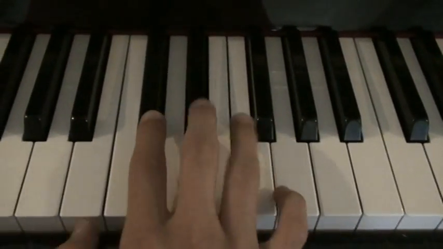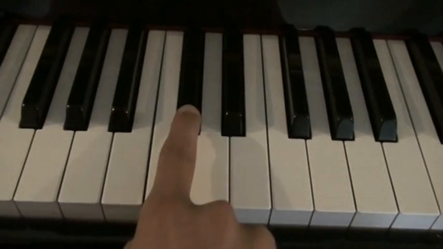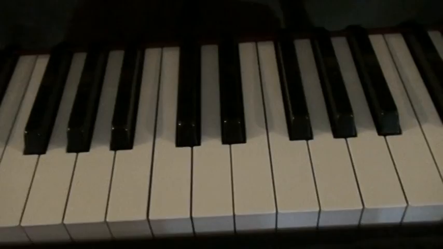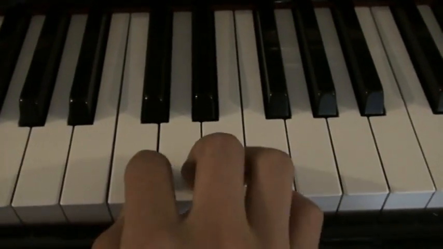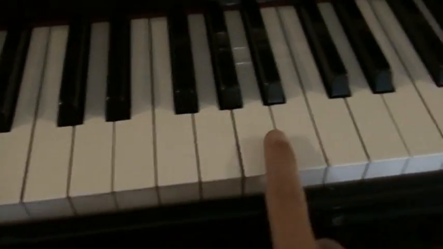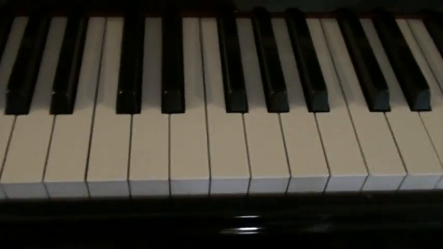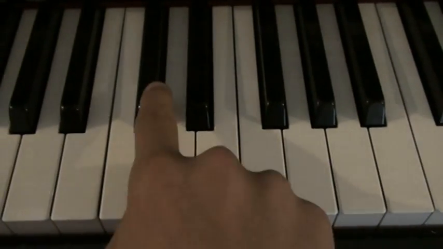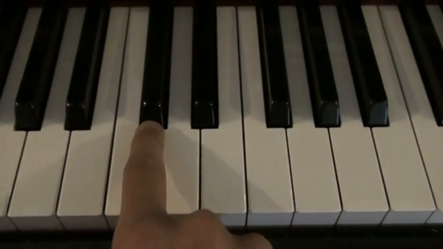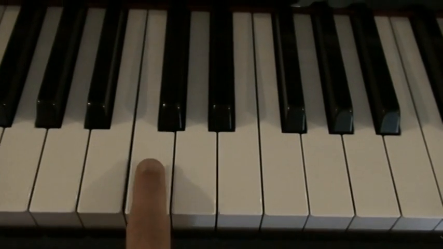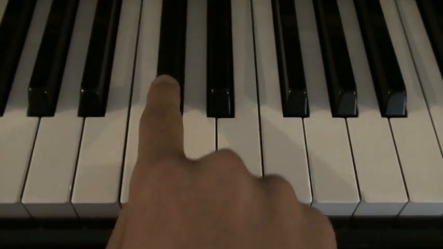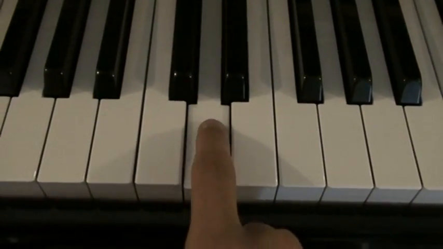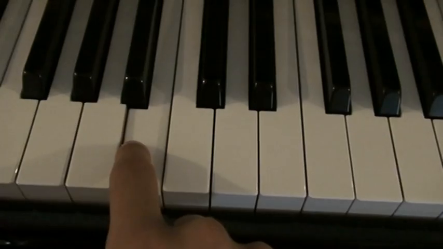Alright, so see these two notes on the left of the black note, this is the C. This is the beginning of an octave, which is 8 notes. From here to here is an octave. So on the piano, between each key and the key next to it on its right is half a step. So let's say from C to C sharp is half a step. From C sharp to D is half a step. So you can go half a step higher, you can go half a step lower.